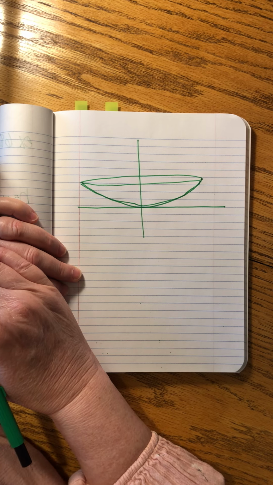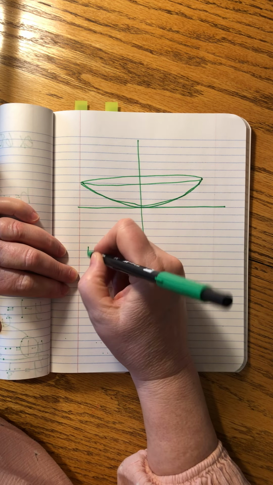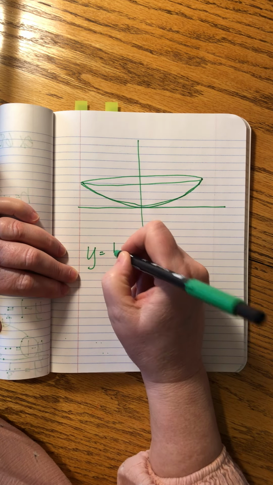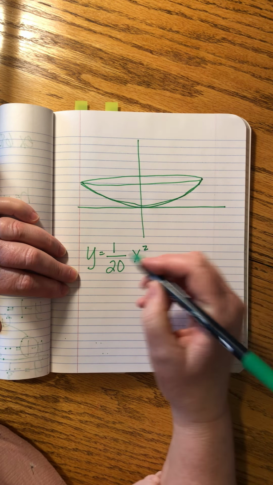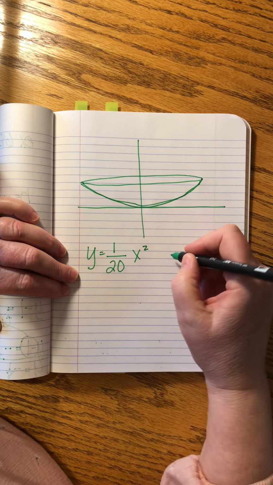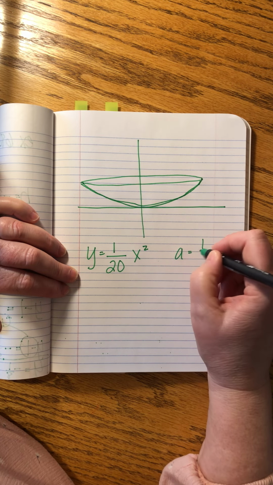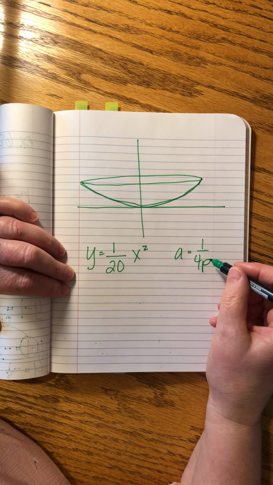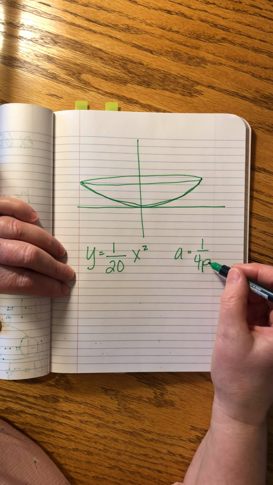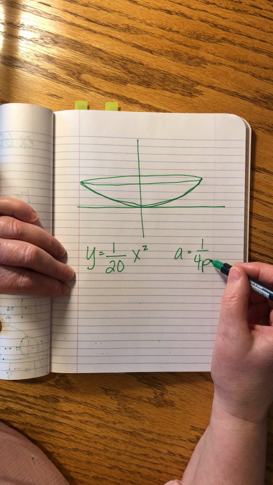The formula for this dish is y equals 1 over 20 x squared. Okay, this we know is a. We know that a is equal to 1 over 4p. We know that if we solve this, we'll be able to figure out the focus and the directrix because they both relate to p. Cool.